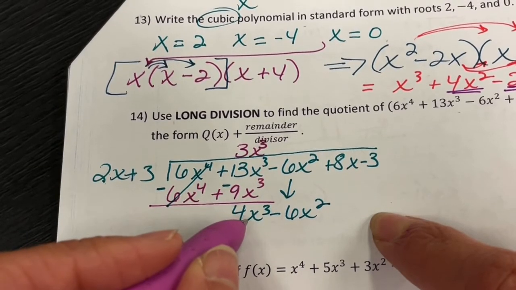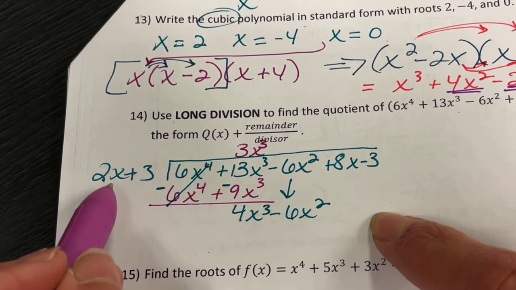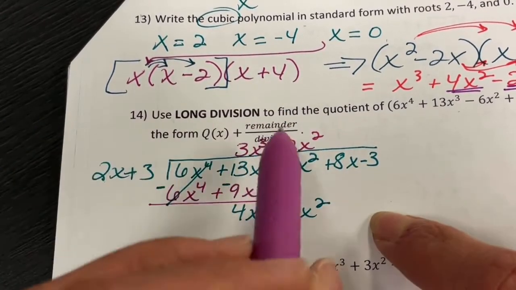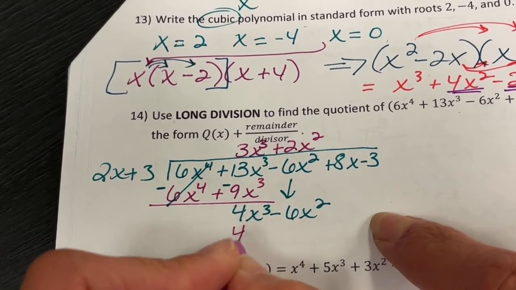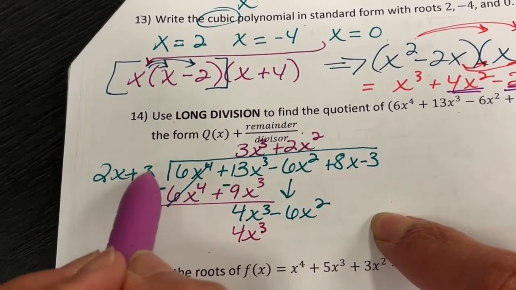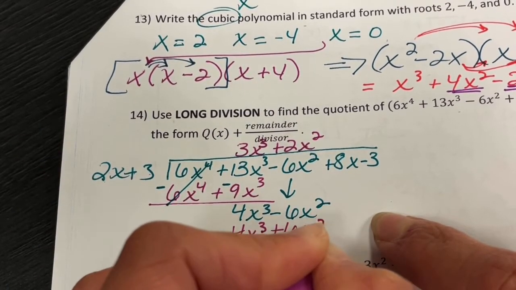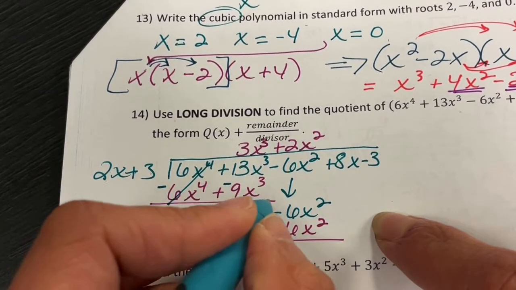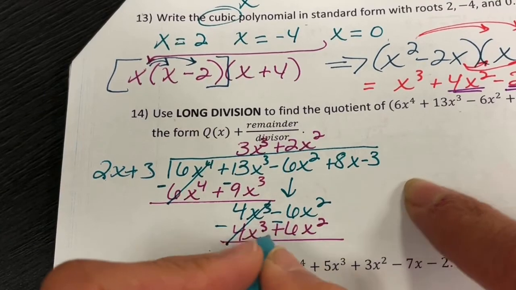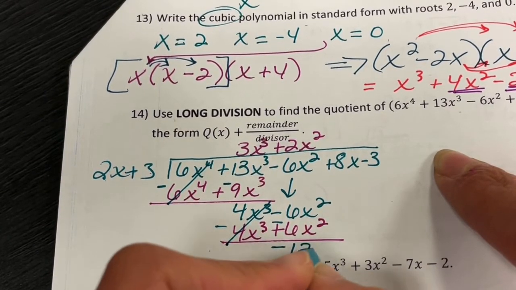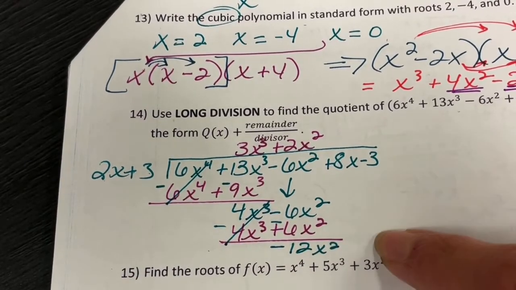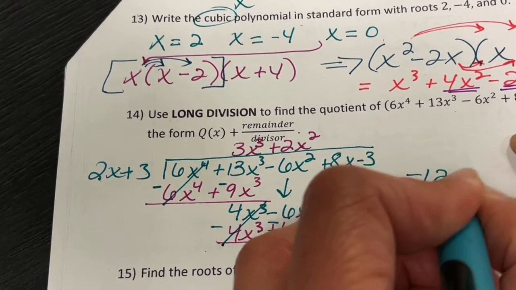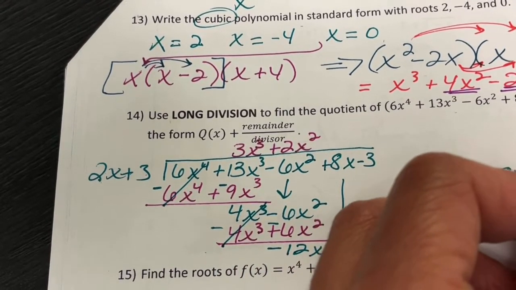Do it all over again. This time we need a 4x cubed. So what do we multiply by 2x to get 4x cubed? I need a 2x squared. 2x squared times 2x is a 4x cubed. 2x squared times 3 is a positive 6x squared. And then I have to subtract, so there's a sign change. Those first terms cancel like they're supposed to. And negative 6x squared minus 6x squared is negative 12x squared. Now, I do need to bring down the next term, but I'm out of room here, so I'm going to rewrite what's left over here. I have a negative 12x squared plus 8x minus 3.